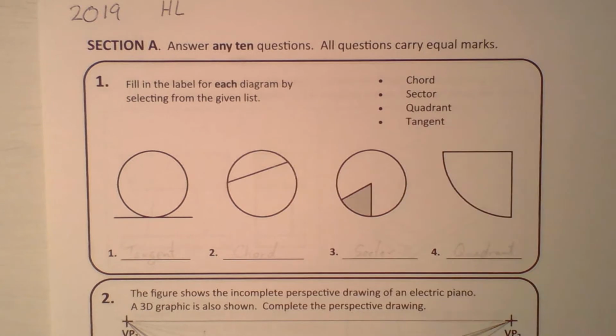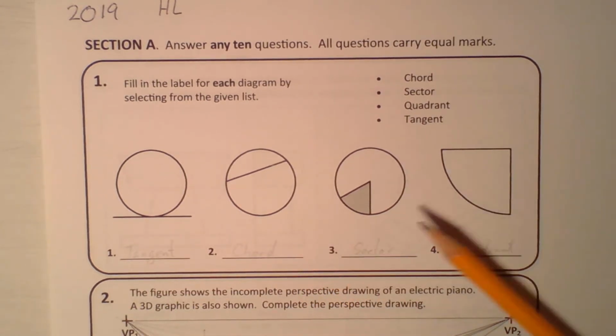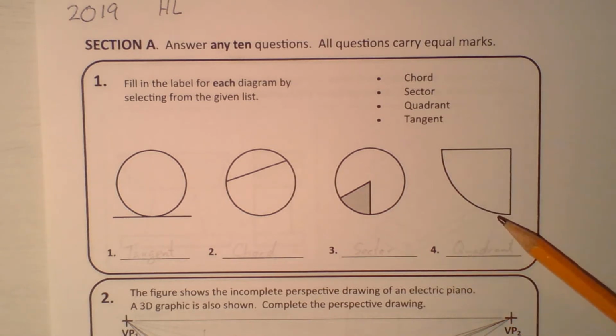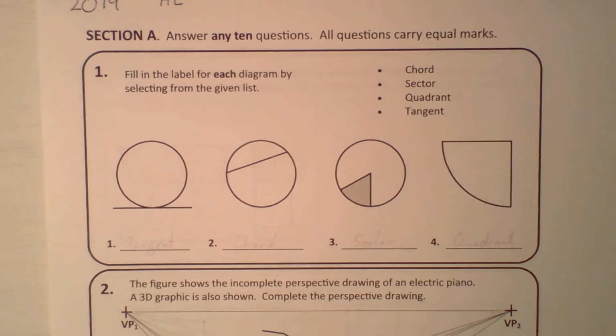Question 1. The first one here is a tangent, the second one is a chord, then a sector and a quadrant. So you just use these to fill up those 4 boxes.